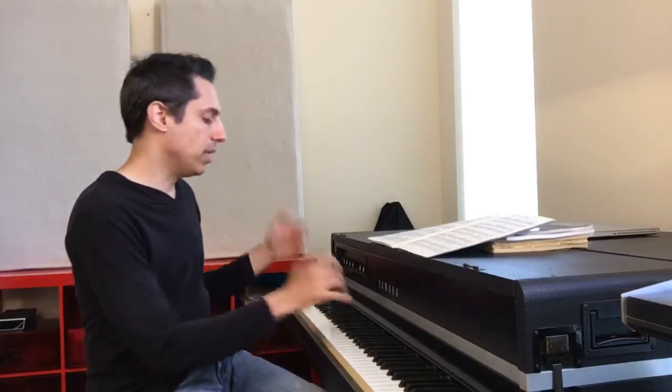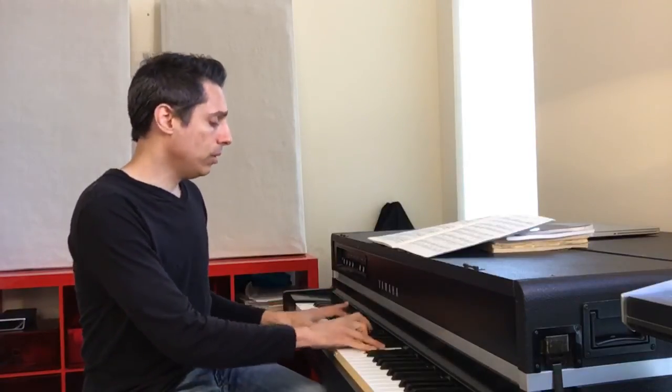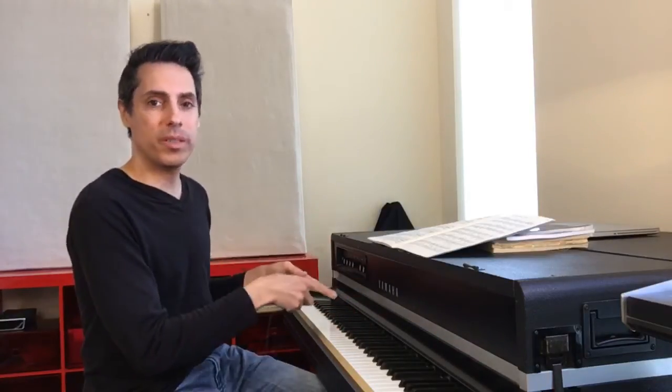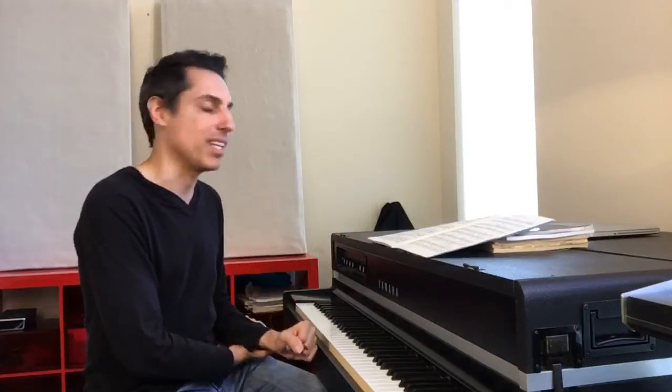I can do it in the key of A. 1, 5, 6, 5. Am I playing the exact voicings? No. But what you just heard was the beginning of Great Gate of Kiev. It was just in a different key.